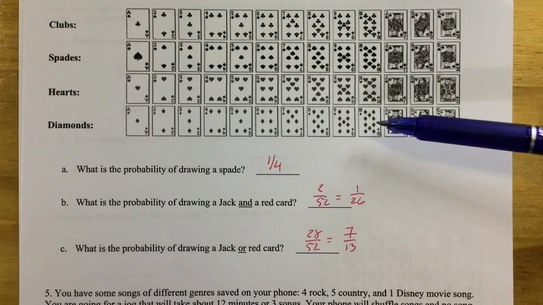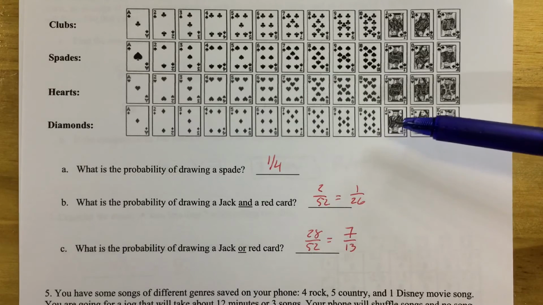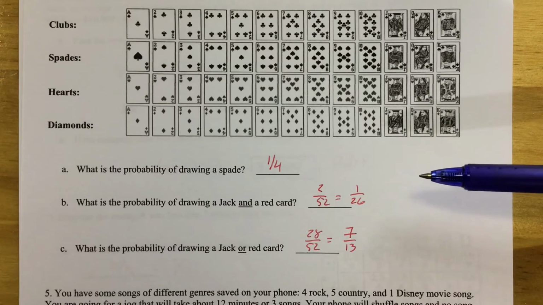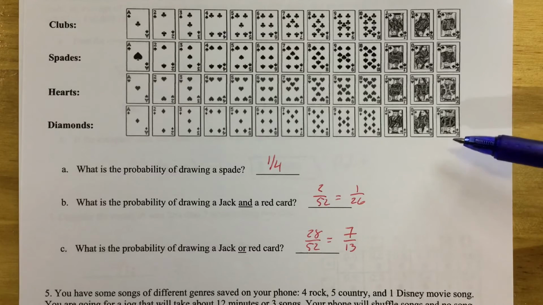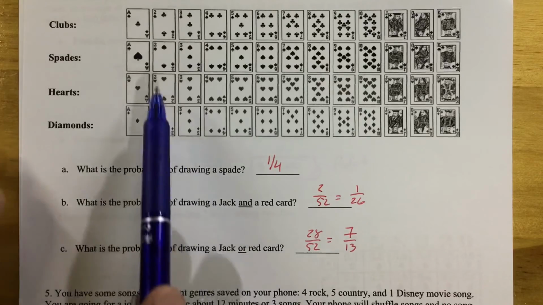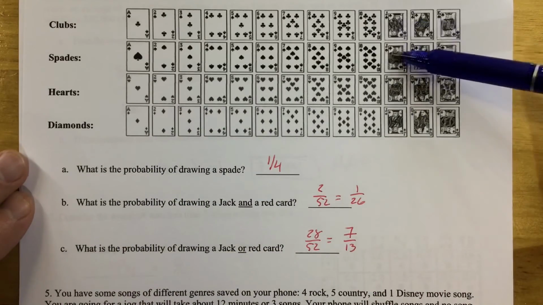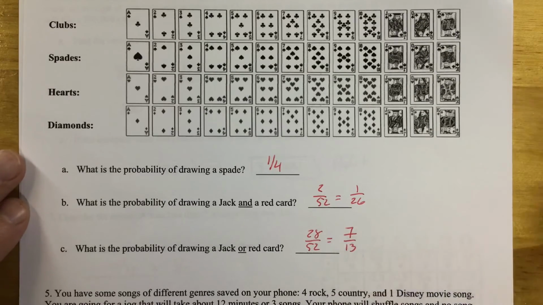There's a formula that says you can add those 2 probabilities and then subtract the overlap. But what tends to work well for the problems that we're going to be doing is to use graphics, and this graphic is already here for you, so you might as well use it. If you just count all the ones that fit the requirements, you're going to have the 26 reds plus 2 others that are just the Jacks. So that gives you 28 out of 52, and then you can just reduce from there.